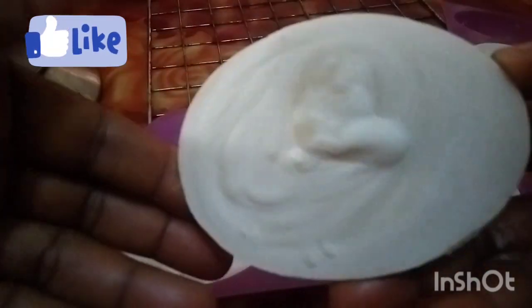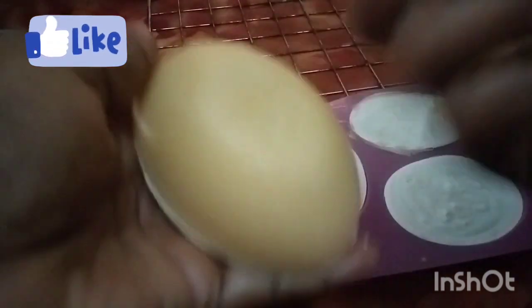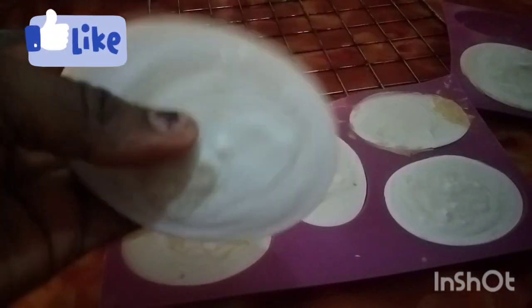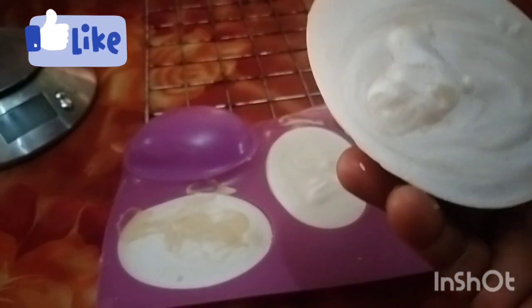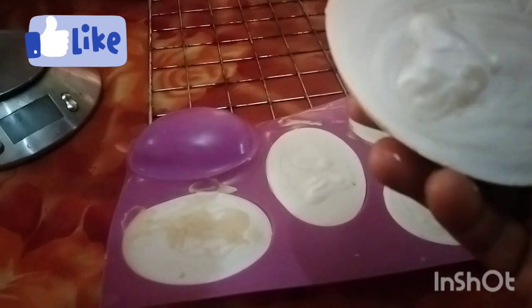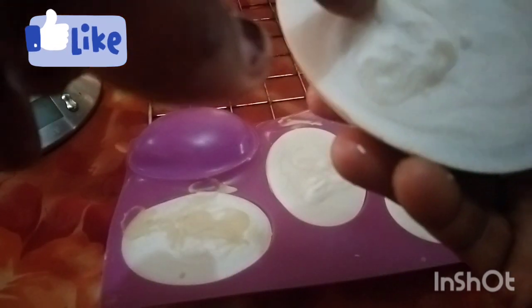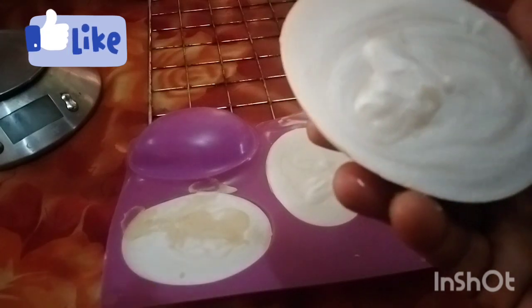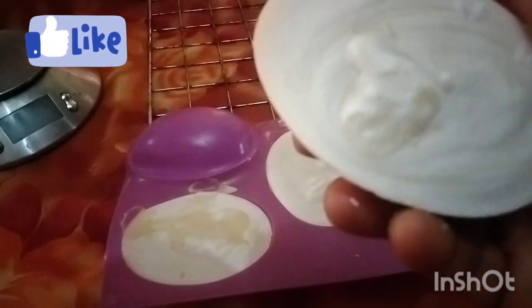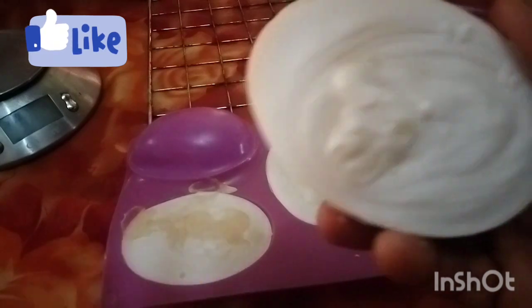You can see that there's a little soda ash on the top of this soap. It has hardened. For your information, our soap is so hardened, but there is a little soda ash. This is as a result of sodium hydroxide in the newly made soap reacting with the carbon dioxide in the air before the saponification is completed. So that is why there's this soda ash.